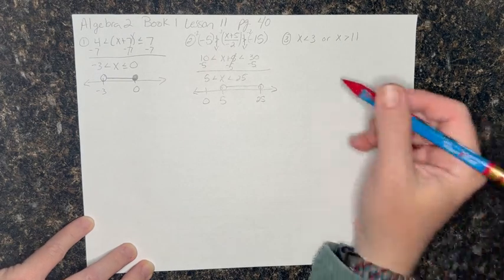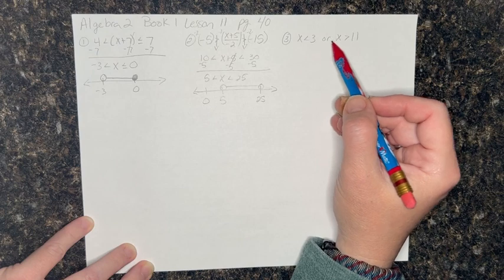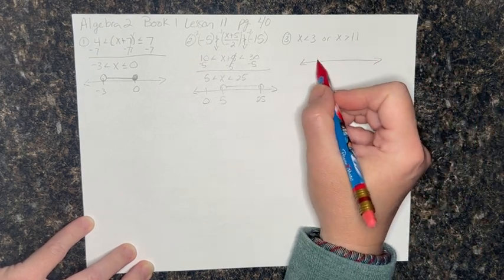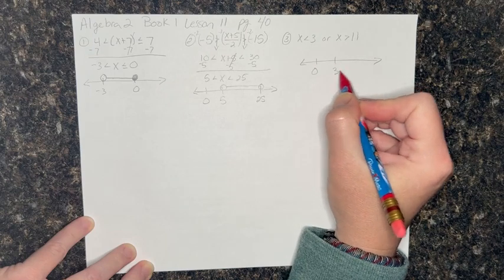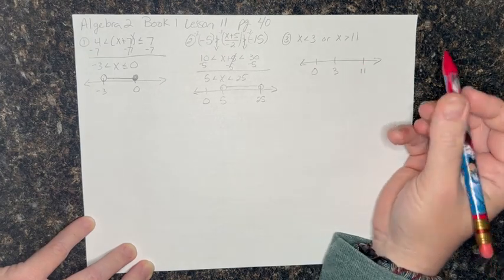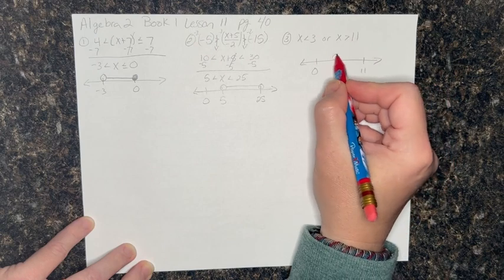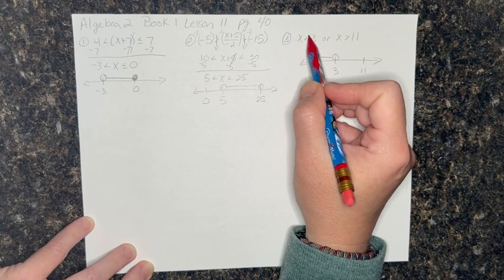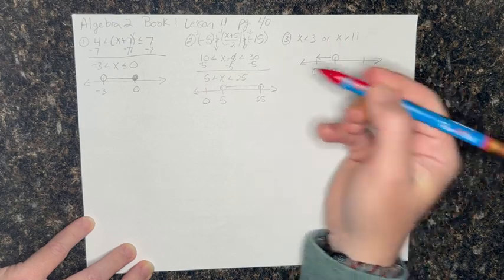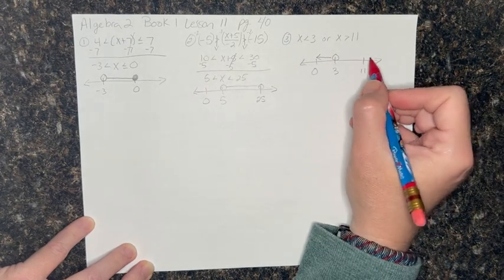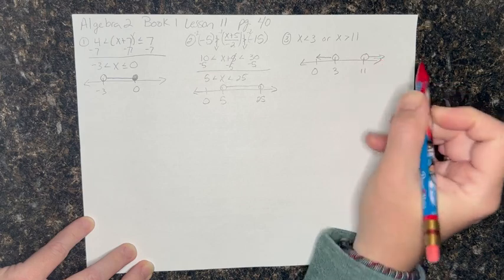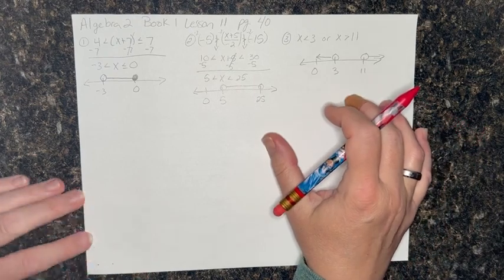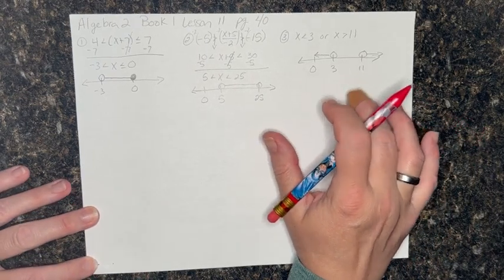Let's look at number 3. X is less than 3, or x is greater than 11. So this one's pretty straightforward because we don't have any extra math to do. So we're just going to make up our number line real quick. X is less than 3. Remember, when we set it up with our variable on the left-hand side, the inequality actually shows us which way our arrow should go. And x is greater than 11. So again, our arrow should go that way. So that's what our disjunction looks like for number 3. Let's do a few more.